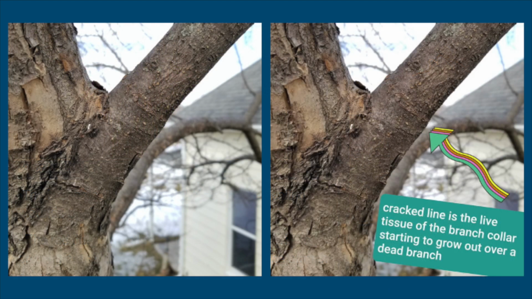On this slide is an example of pruning a dead branch at the branch collar. Since the branch has been dead for a while, it has started to shrivel and lose the moisture that was in it.